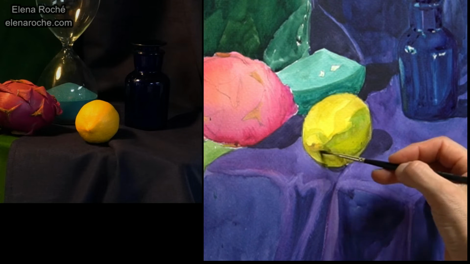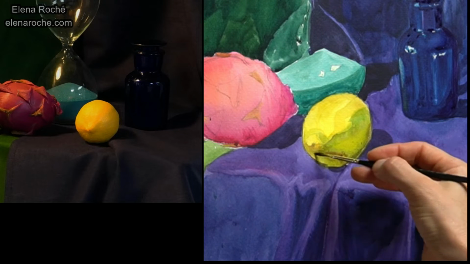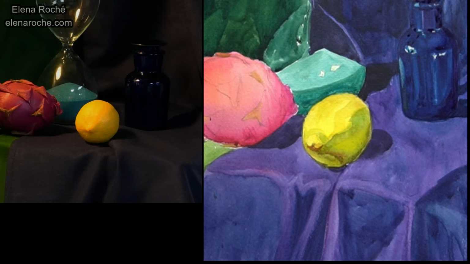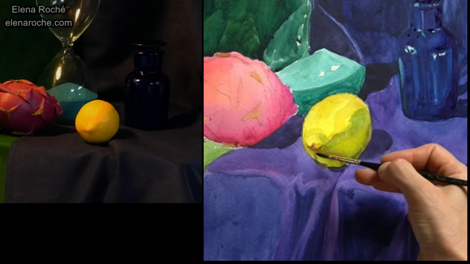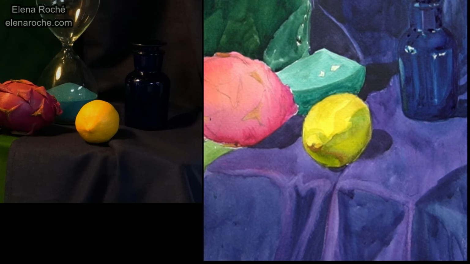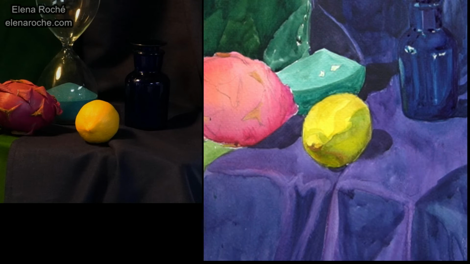Too green right now, but I need this before I go over with purple. The reason is that I'm trying to keep my colors less muddy. If I try to mix all of them right on the palette, they'll come off as too muddy. And I don't want them muddy.